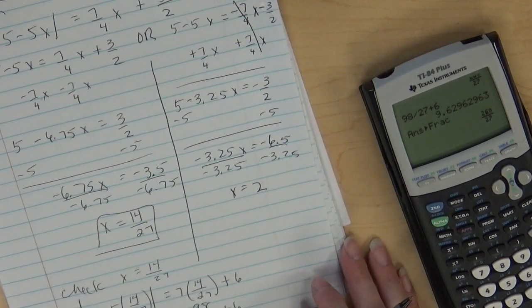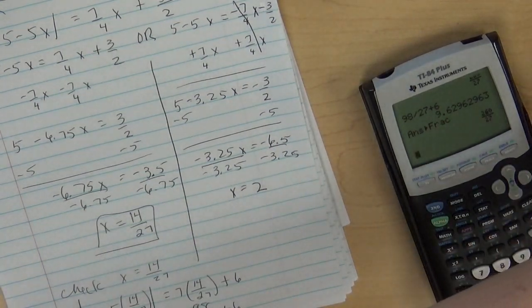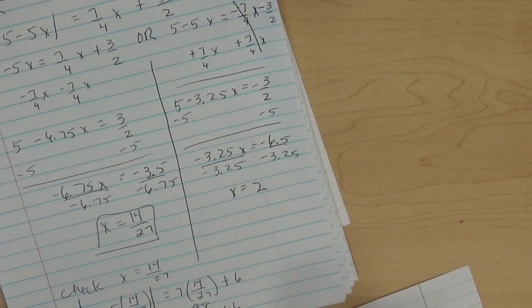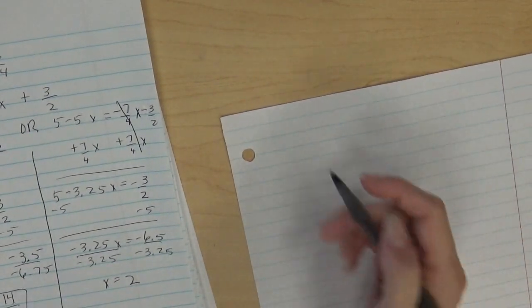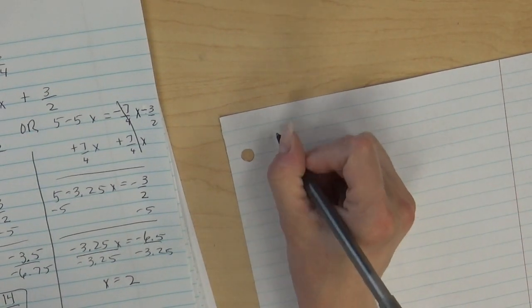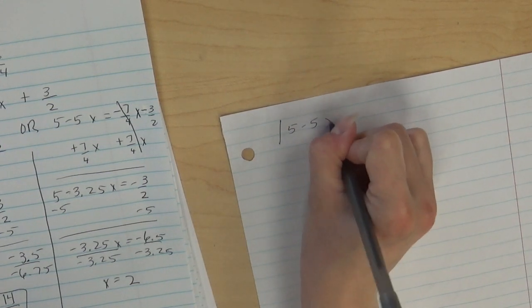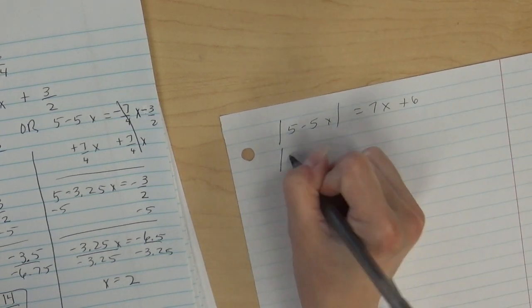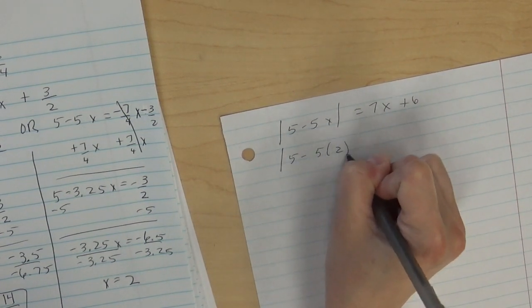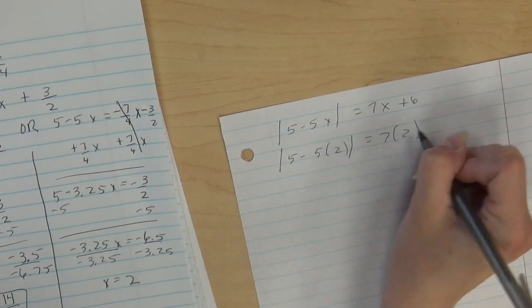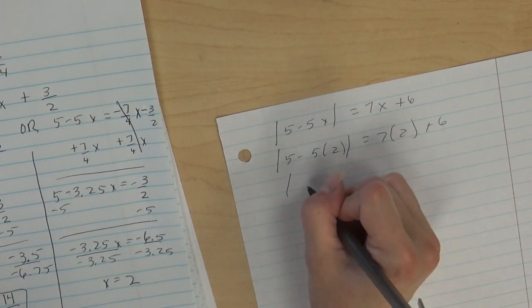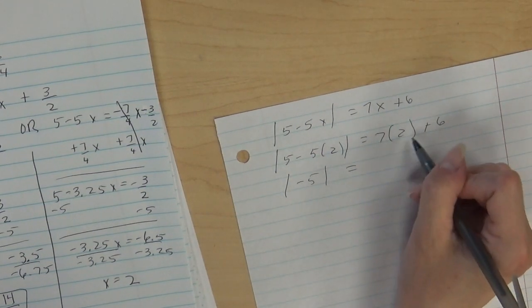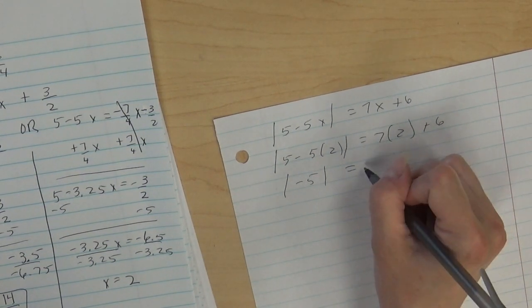And then I'm going to do the same for x equals 2. And I'm out of space. So let me write the problem. Absolute value 5 minus 5x equals 7x plus 6, and I'm going to substitute in 2 for x. So absolute value of 5 minus 10 is negative 5. And then 14 plus 6 is 20.